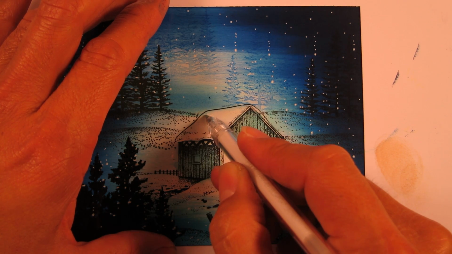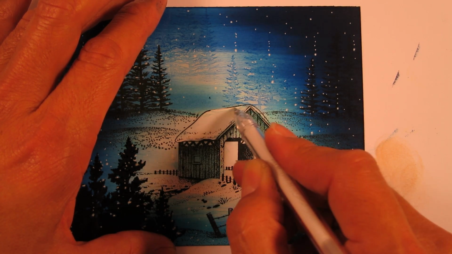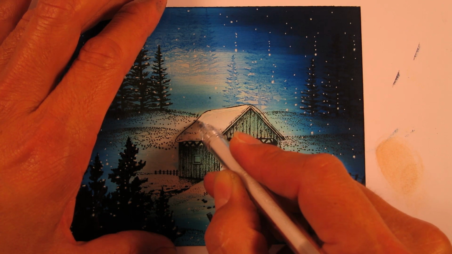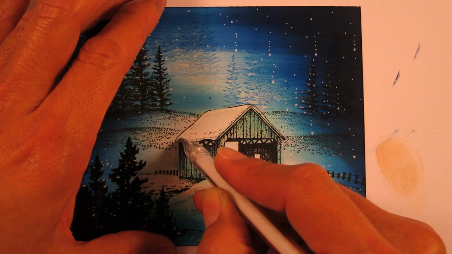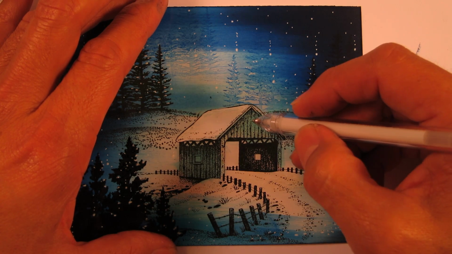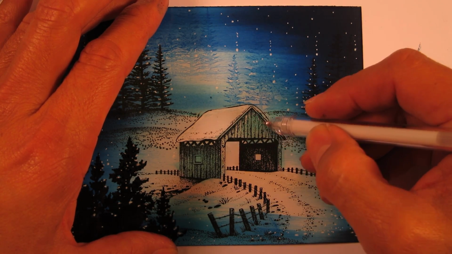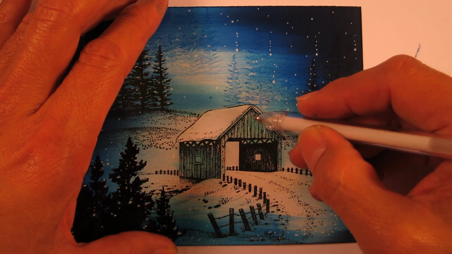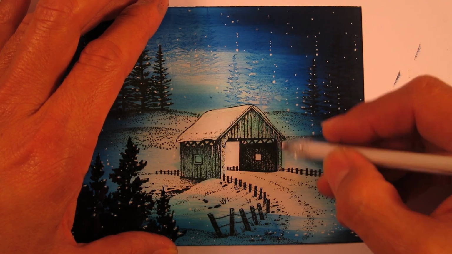Okay. How about a little bit of snow on this rooftop? Kind of define that edge a little bit more, with this white gel pen. Okay. I stamped some of that snow texture in there. So, if you want to, you can put a little texture on this side of this covered bridge as well. Yeah, looks kind of nice. Just reiterate the lines.